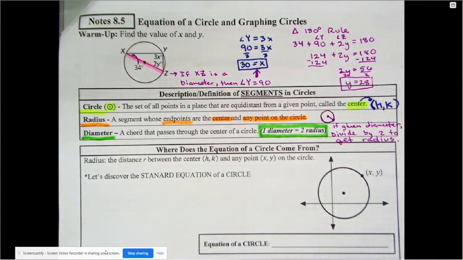So again, today we're going to need two basic things. We're going to need to know the center of a circle, and we're going to need to know a radius. Those are the two things we need in order to write the equation of a circle.